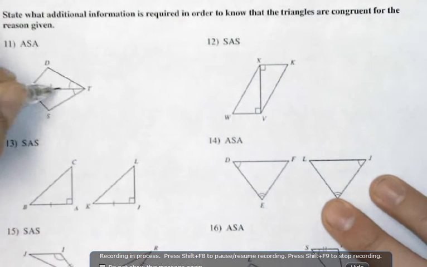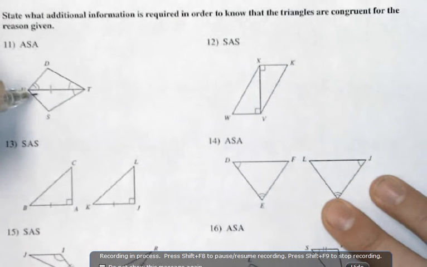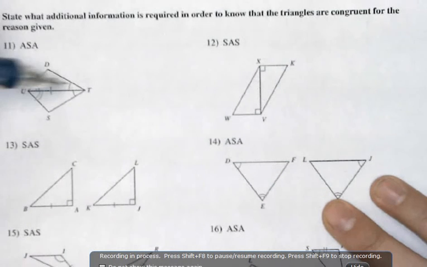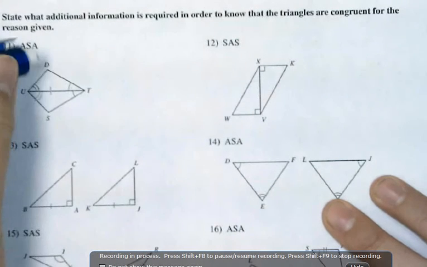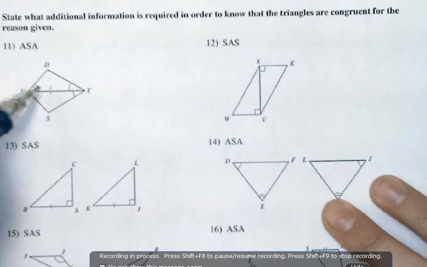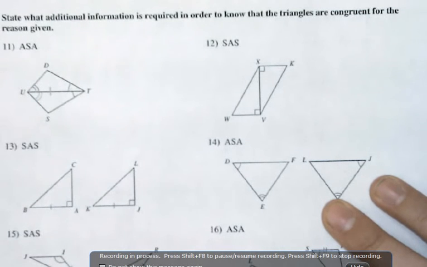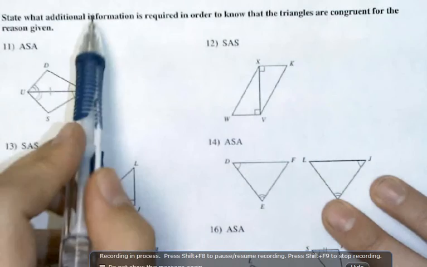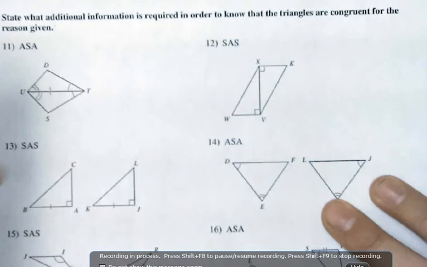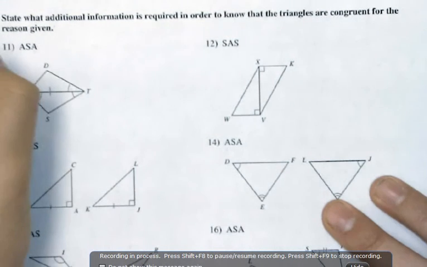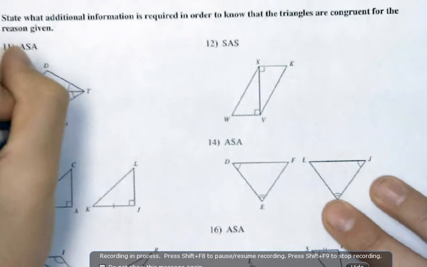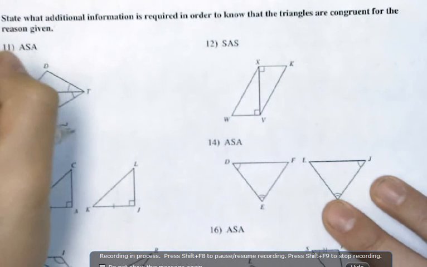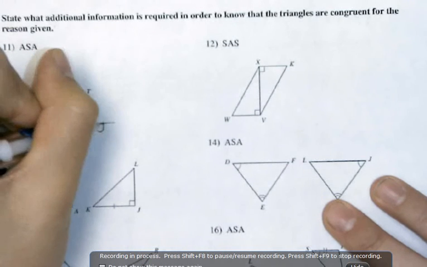So I want to use this side, and I would want to show that those 2 angles there are congruent for angle side angle. Okay. There's not a way for me to prove that these angles are congruent using any property or theorem right now. So that is the additional information that is required for me to do this proof. So I would have to know that angle SUT is congruent to angle DUT.